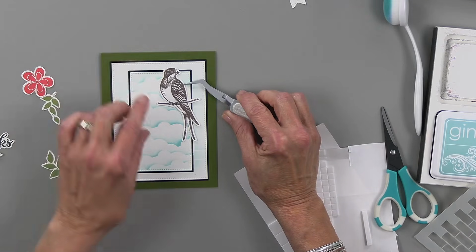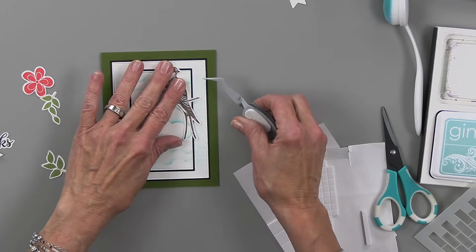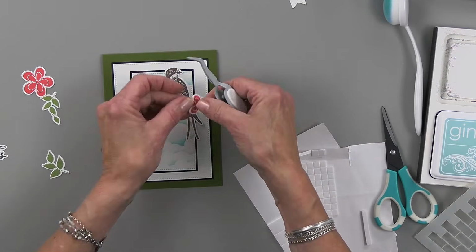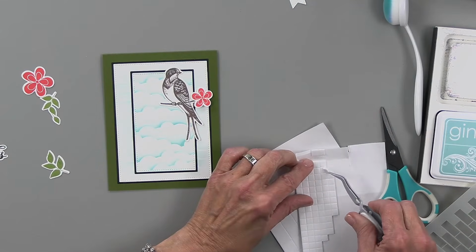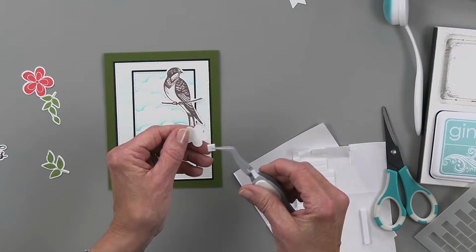All right, so we're going to put this bird up a little bit high. So he's going to stick off the edge a little bit, and that's fine. And then we can pop this flower up.